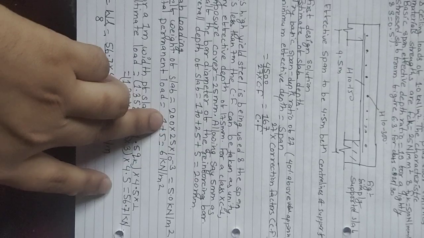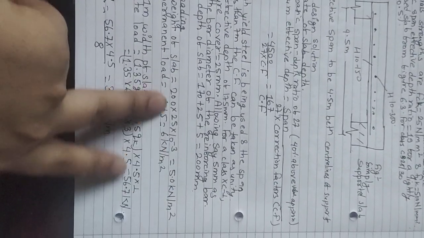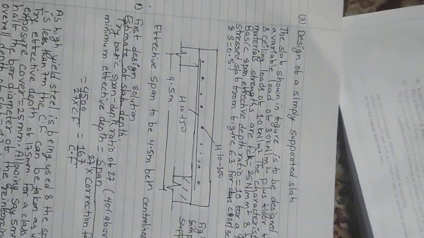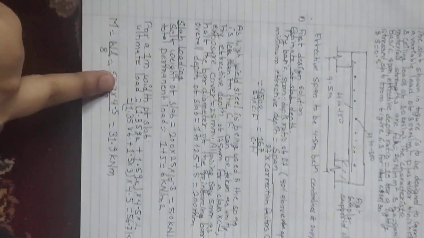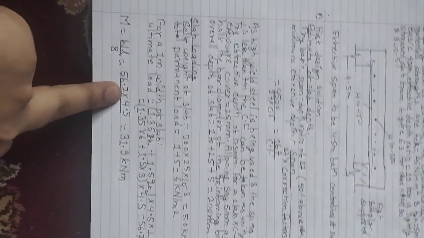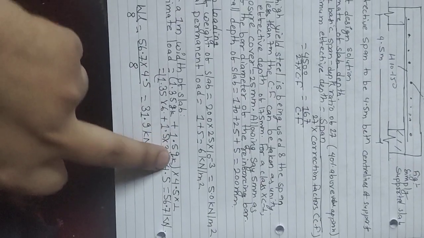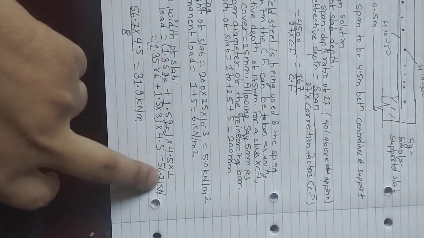Now we are going to calculate the slab loading. Self weight of slab is 200 mm into 25 unit weight, 5 kN per meter square, and permanent load: 1 plus 5. The 1 is given here for finish and ceiling load, 1 kN per meter square, and it is 6. Now we calculate for 1 meter width of slab. Ultimate load equals 1.35 Gk plus 1.5 Qk, where Qk means variable load, and we multiply the values and get 56.7 kN.